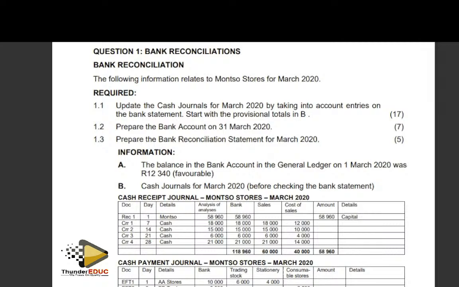This is also another topic which is done in grade 12. So I'll be updating you on which topics you expect to find in grade 12. It's better you understand your work in grade 11 so that when you go to grade 12, you don't find a challenge there. So our topic is bank reconciliations.